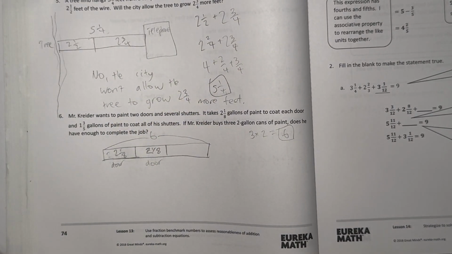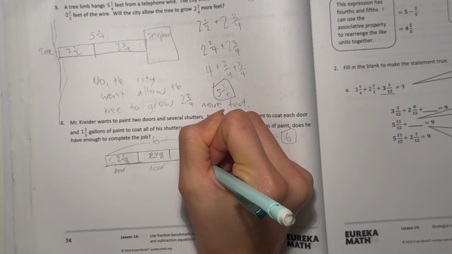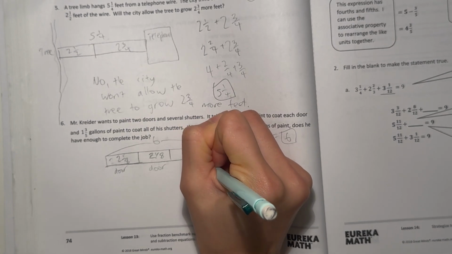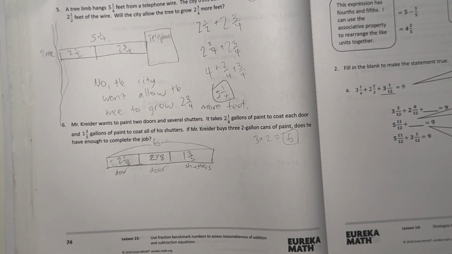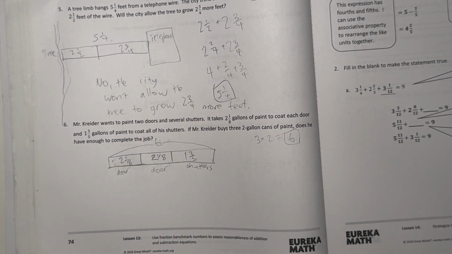Now it doesn't say how many shutters he was painting, but for all of it, it will altogether take 1 3/5 gallons of paint. So our job is to find out if all these numbers added together will be equal to or less than 6. If it's over 6, we won't have enough paint to paint everything.